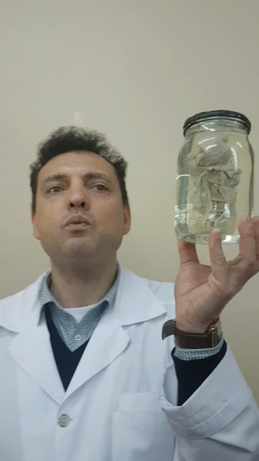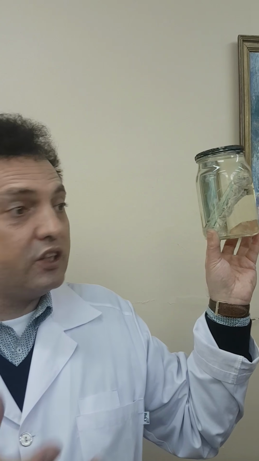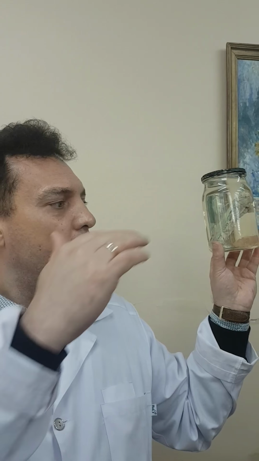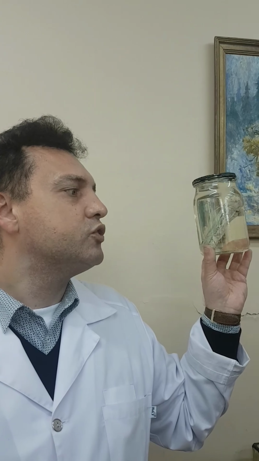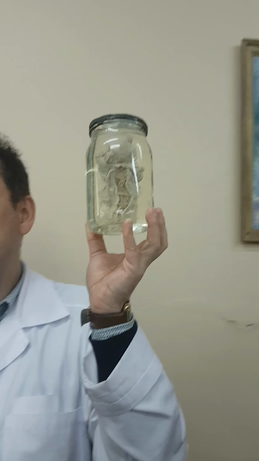And here you can see one of the possible complications of diphtheria: detachment of the fibrinous exudate membrane and blockage of the respiratory tract by it, causing asphyxia, the cause of the patient's death.